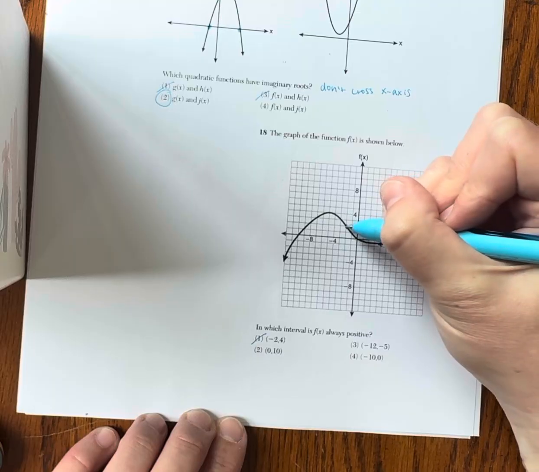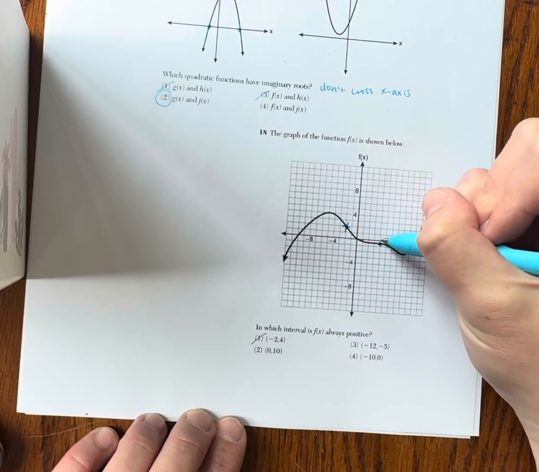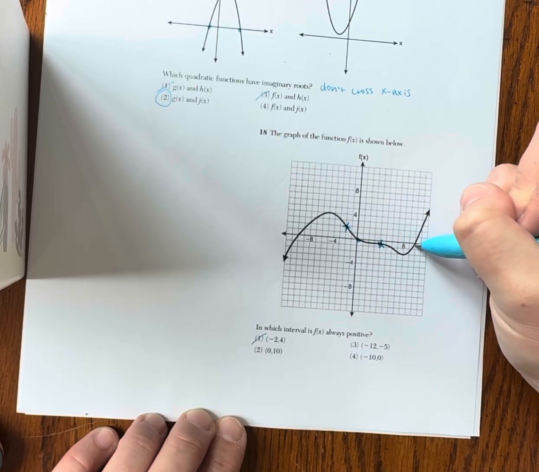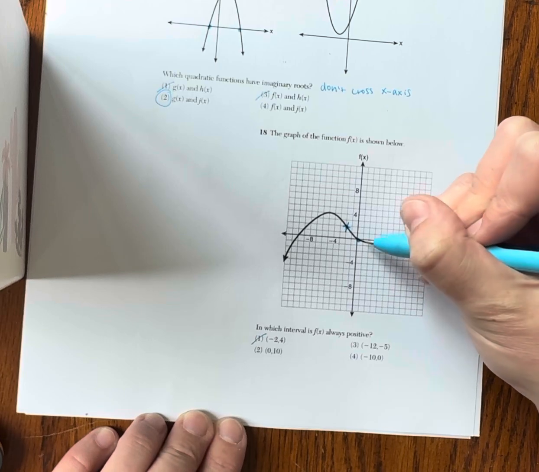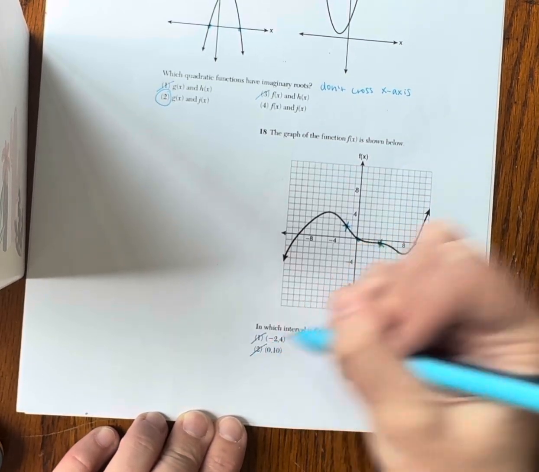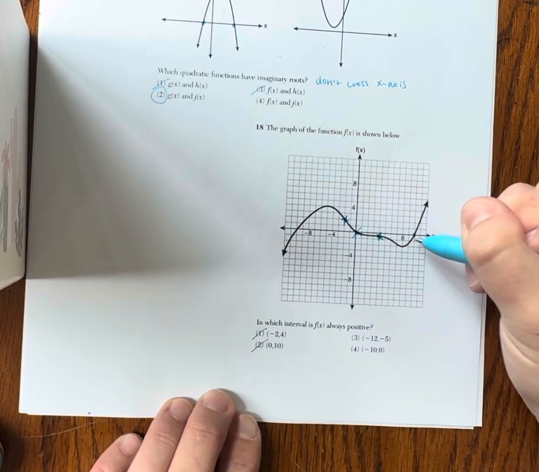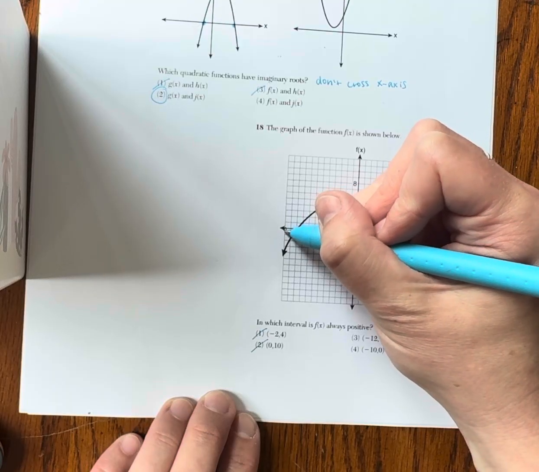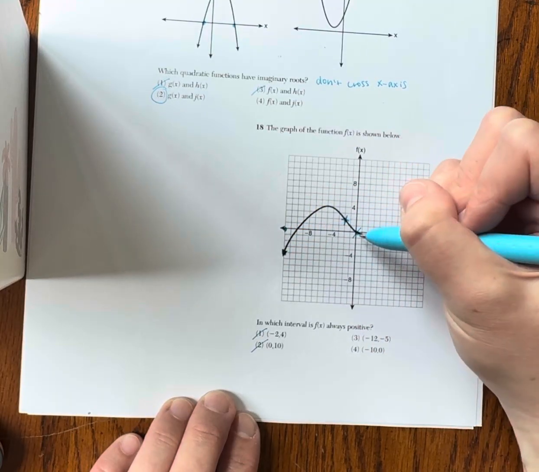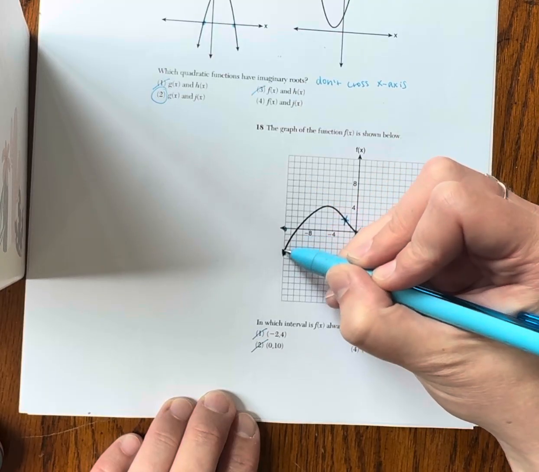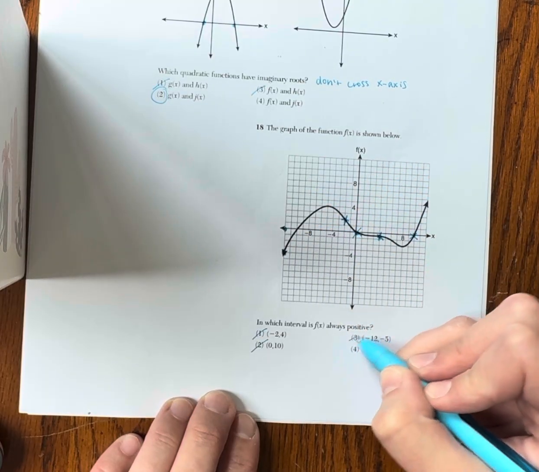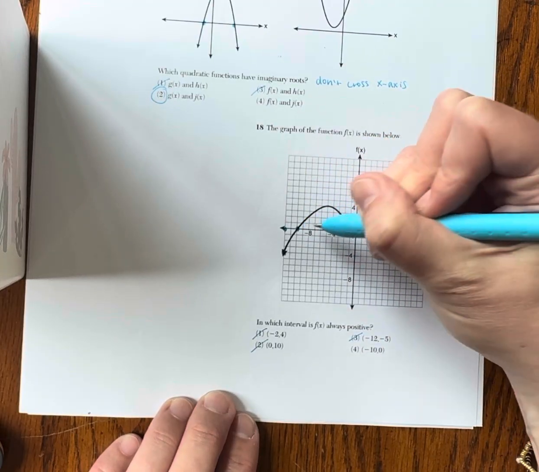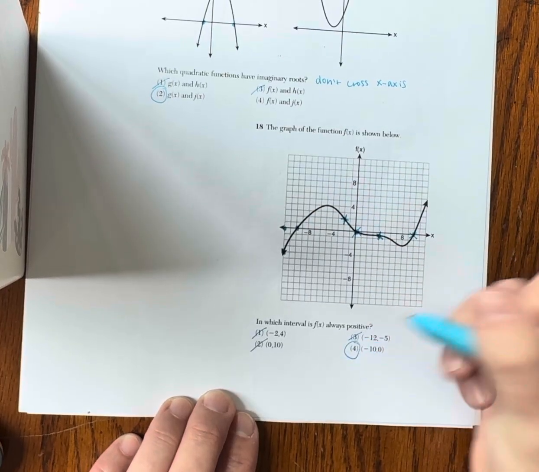Let's try the next one. So I'm going to cross them off when I'm done. X equals 0 to x equals 10. 0 to 10, this is always below the x-axis, so that's not always positive. Okay. So now let's go negative 12 to 0, which would be here. Is it always positive? No, because part of it's negative right here. So it's probably negative 10 to 0. Negative 10 is here, to 0 is here. It is always positive here. Option 4.